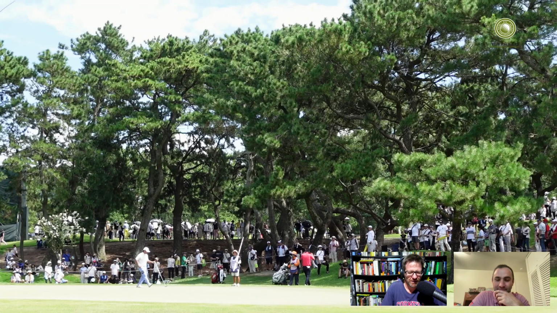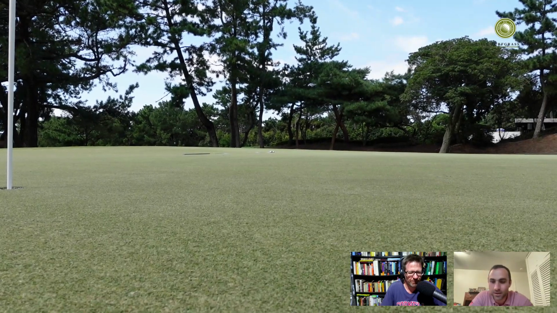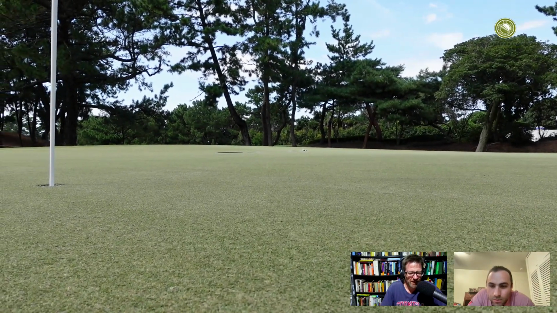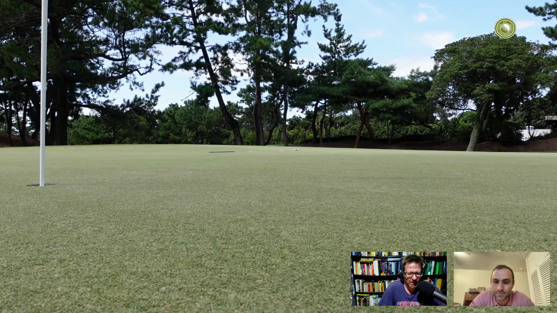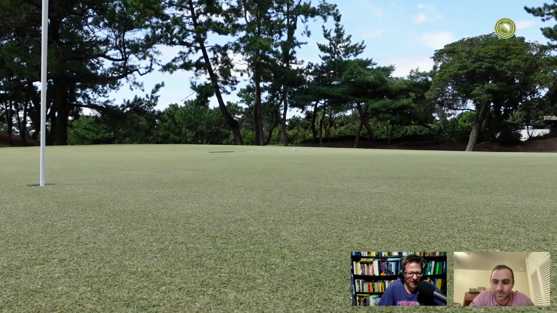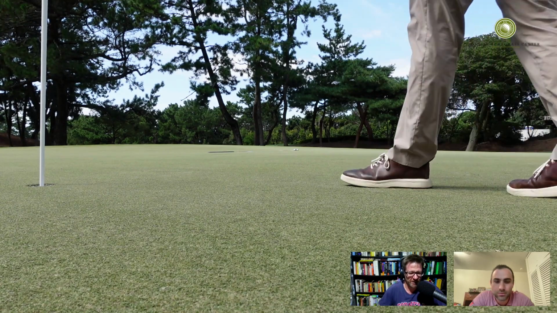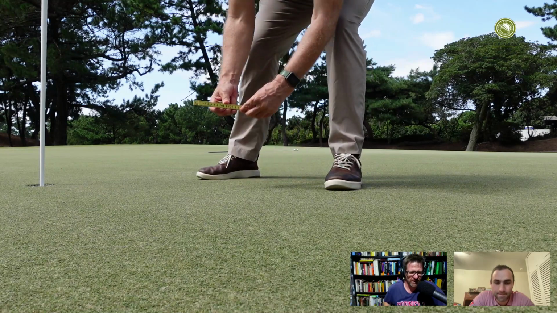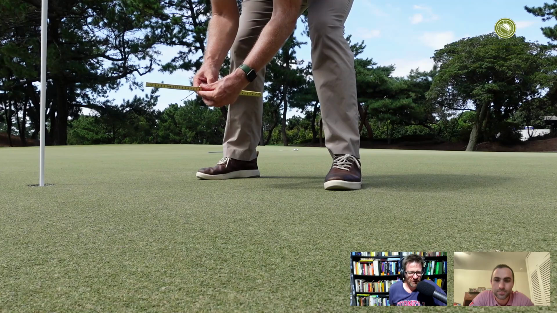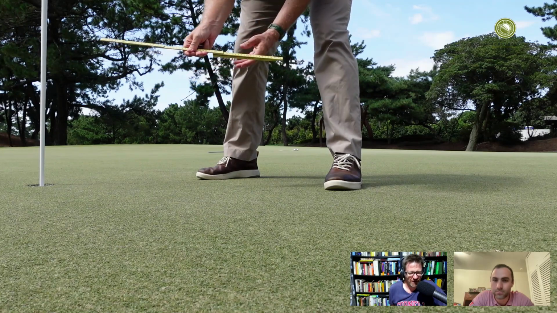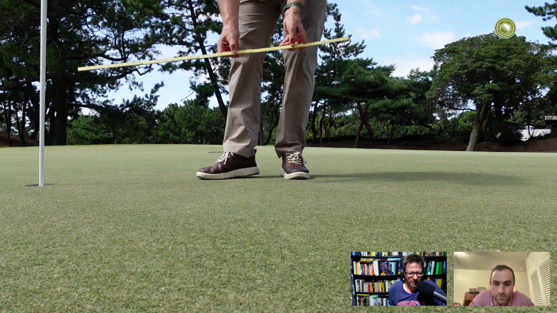So I set this up on a tripod, and we're looking at the fourth green, and I'm going to take a tape measure and measure 1 meter from the hole location. Now this is just after that last group has gone out. Each segment here is 20 centimeters, I think, and there are 5 segments on this. So this particular tape is 1 meter in length.